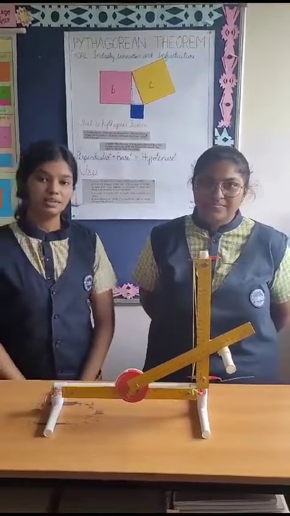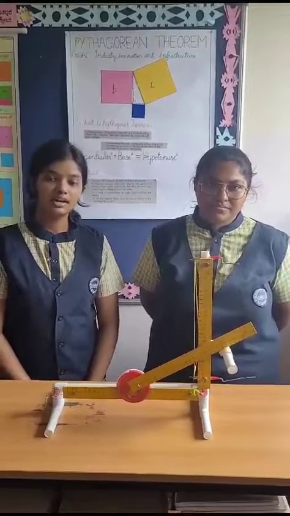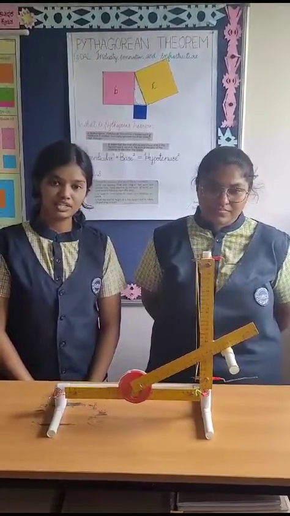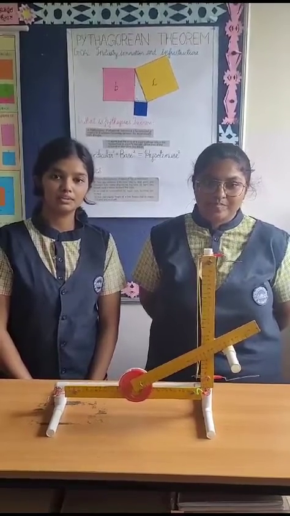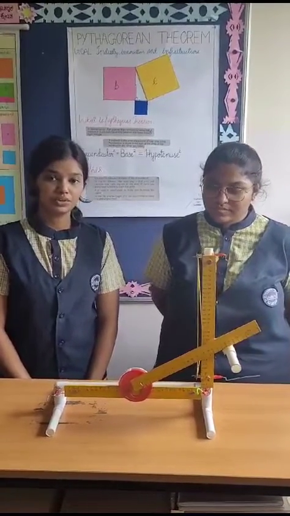a triangle. The applications of Pythagoras Theorem in daily life are constructions in buildings, navigation to find the shortest distances, and to find and calculate the height and slope of a tall building or a mountain. Now Anushka will show you the working of the model.